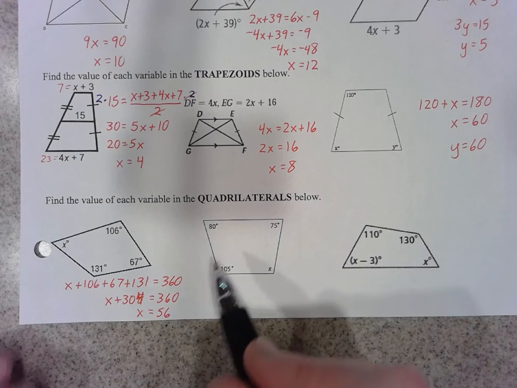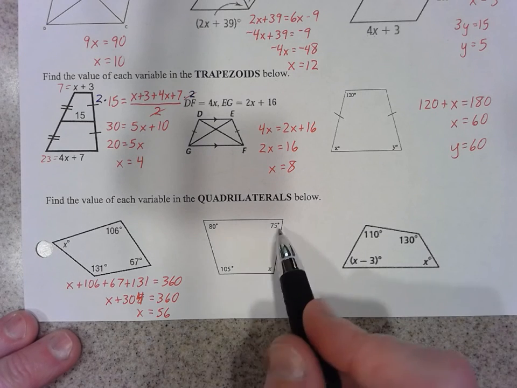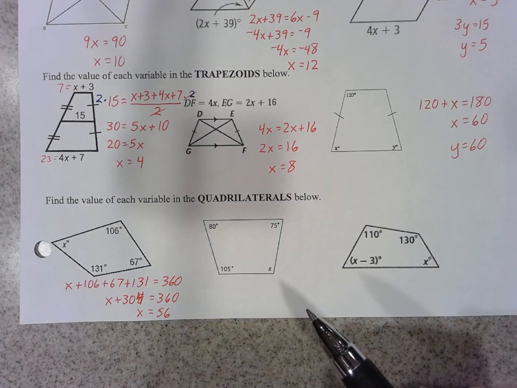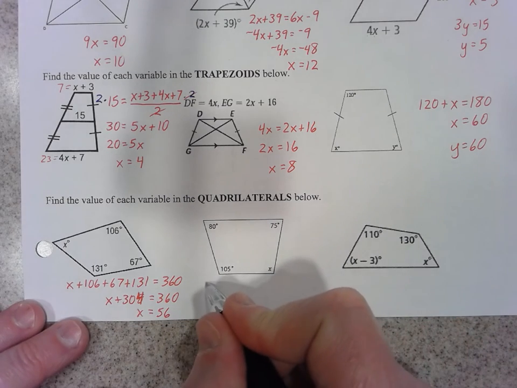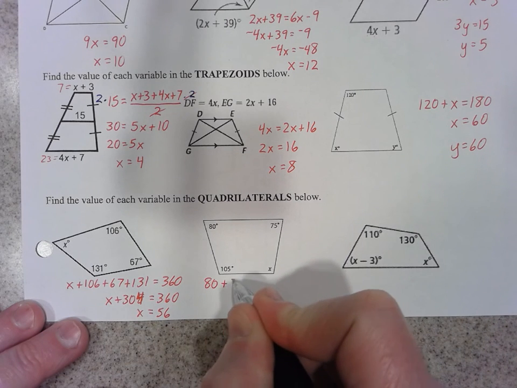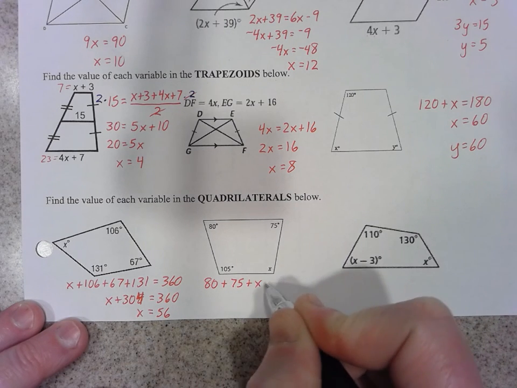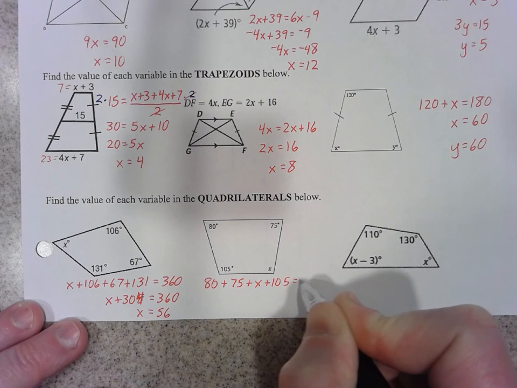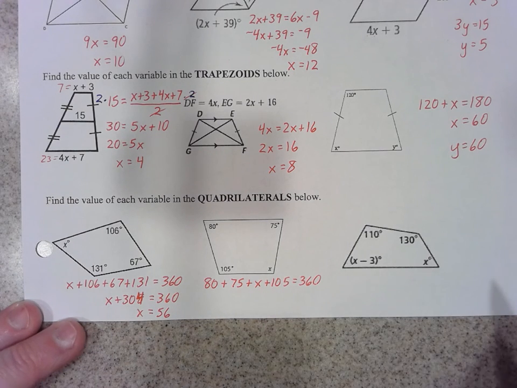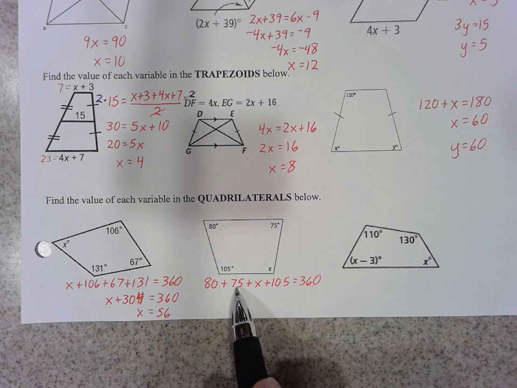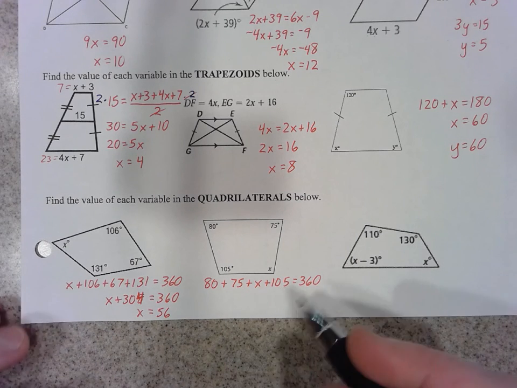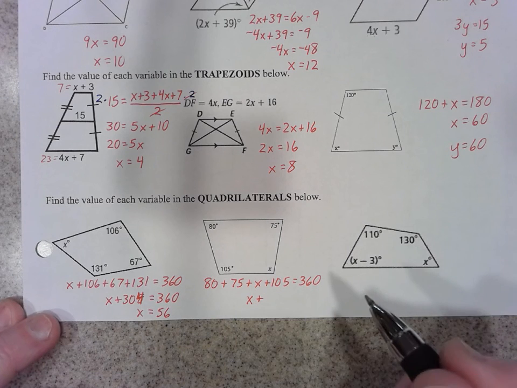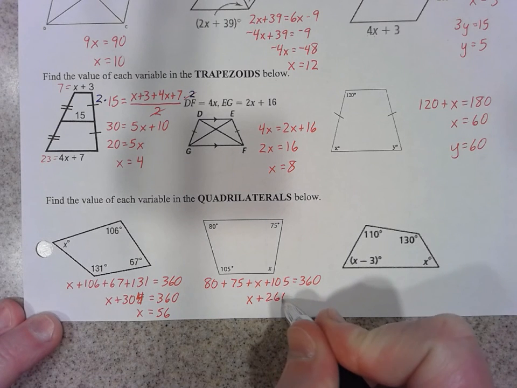Same idea for the next two. So if we have measurements for all but one of the angles, or we have one variable for those angles, set up the equation. So 80 plus 75 plus x plus 105 should equal 360. 80 plus 75 is 155. 155 plus 105 is 260.